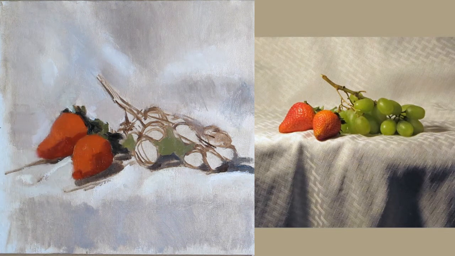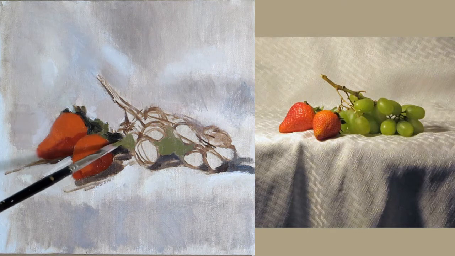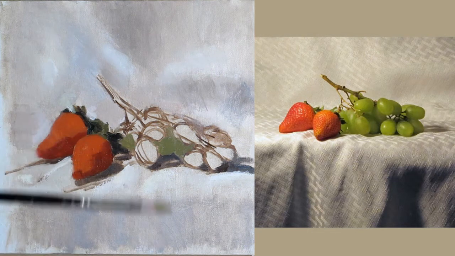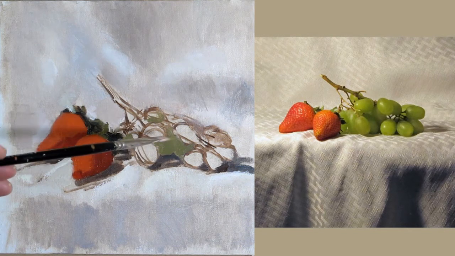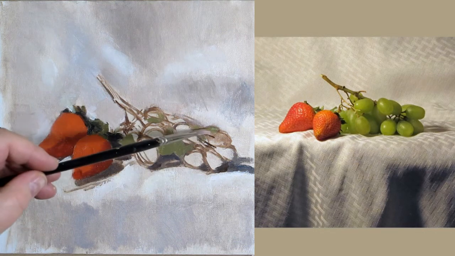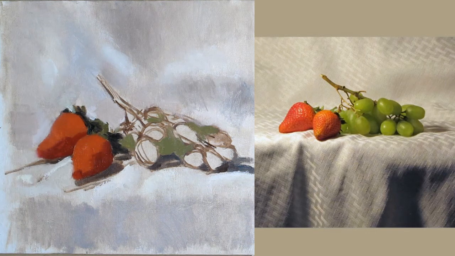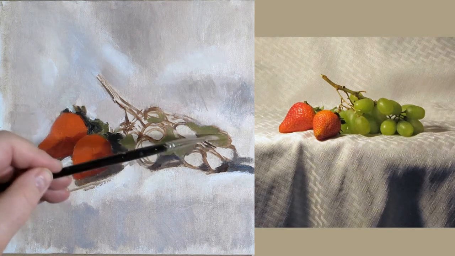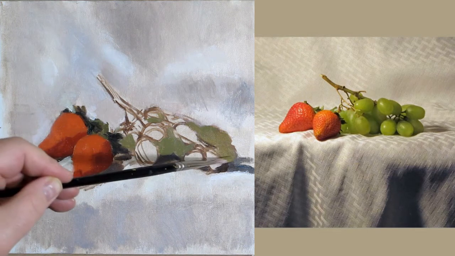It's just like what we did with the stems, not the stems, the leaves on the strawberries. All these back here in shadow.